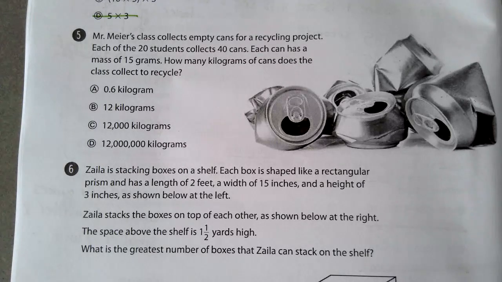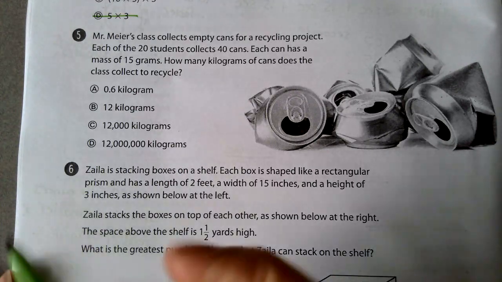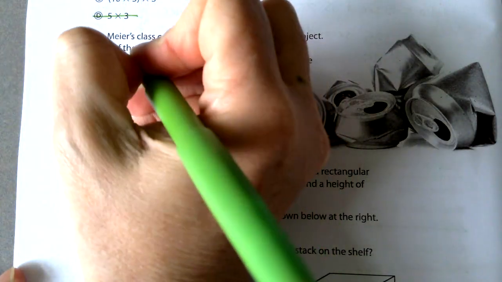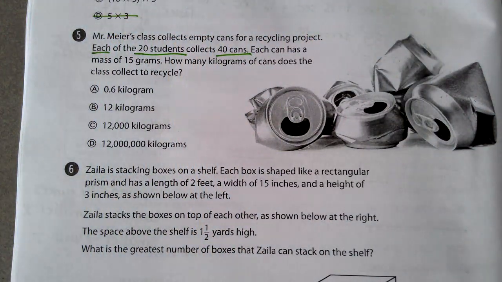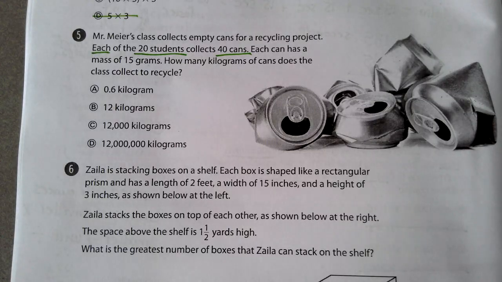Number 5 says Mr. Meyer's class collects empty cans for a recycling project. We know that each of the 20 students collects 40 cans. So my brain's already thinking, how many cans total did they collect? If each of the 20 students collected 40 cans, how many cans total did they have?